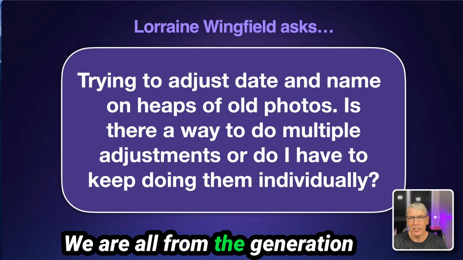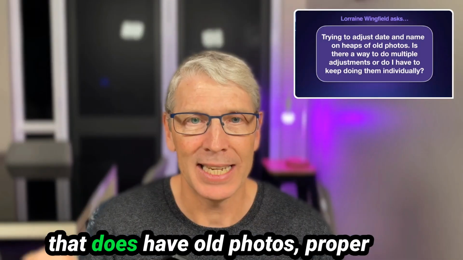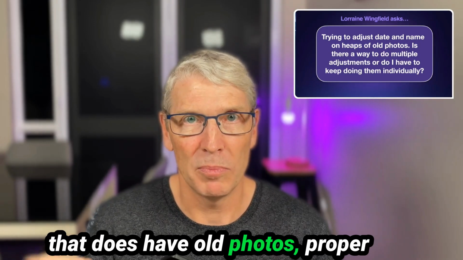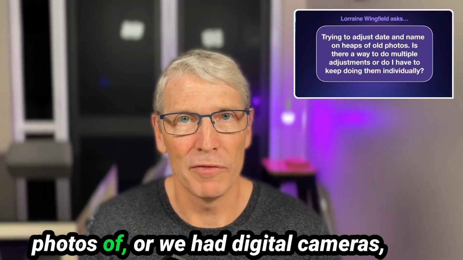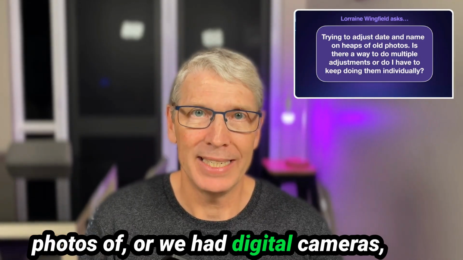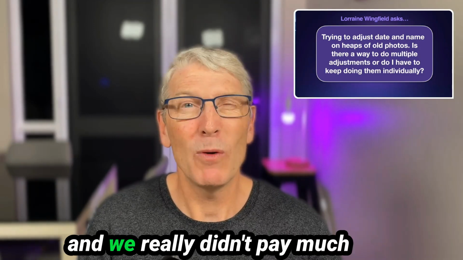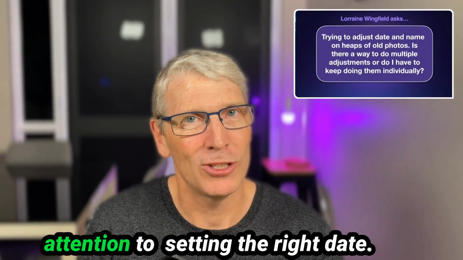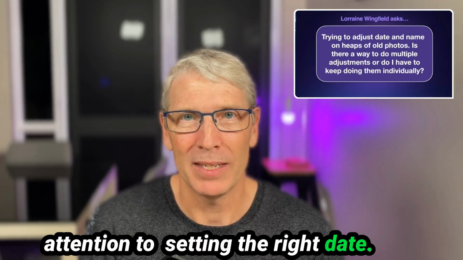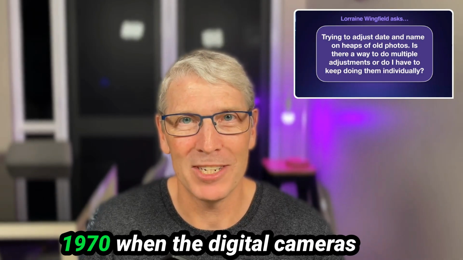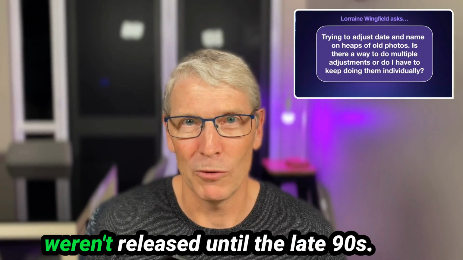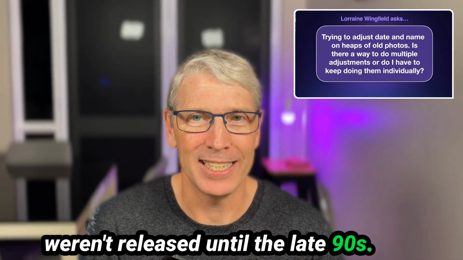We are all from the generation that does have old photos, proper photos that we tend to scan or take photos of. Or we had digital cameras and we really didn't pay much attention to setting the right date. And so we have a lot of photos that say they are from the 1st of January 1970, when digital cameras weren't released until the late 90s.